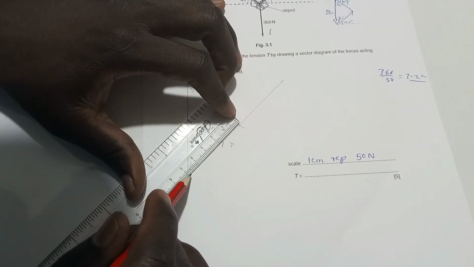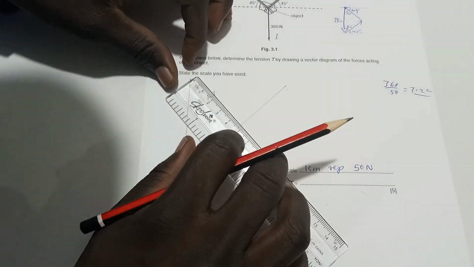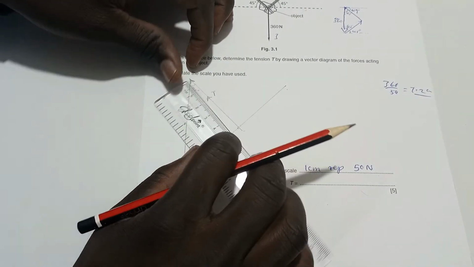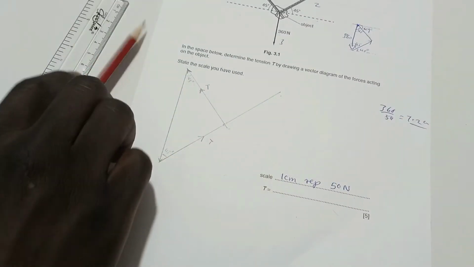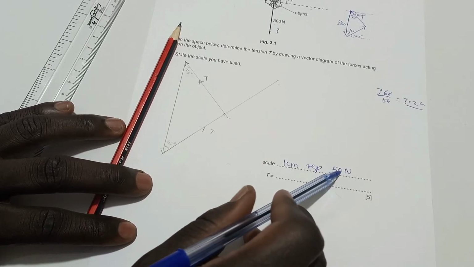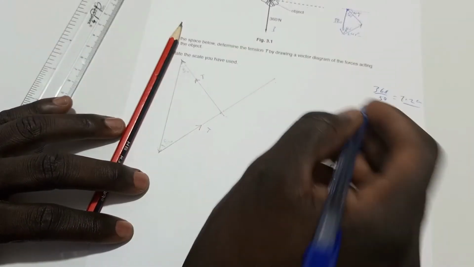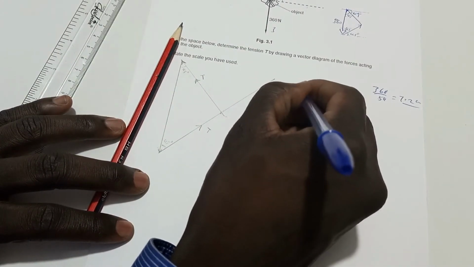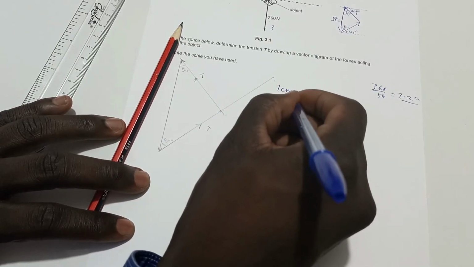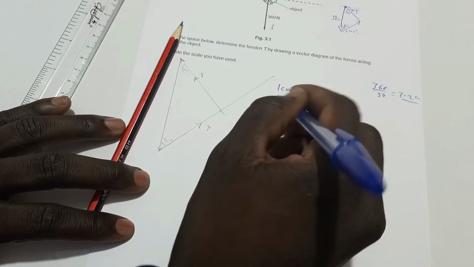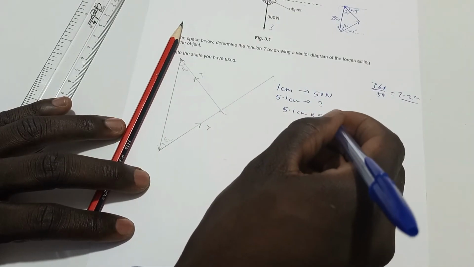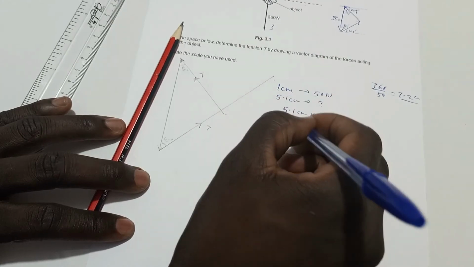This is about 5.1. That is 5.1, correct? So remember, we are using the scale 1 centimeter to represent 50 newtons. So if 1 centimeter represents 50 newtons, what will 5.1 centimeters be equal to? That is 5.1 centimeters times 50 newtons divided by 1 centimeter.